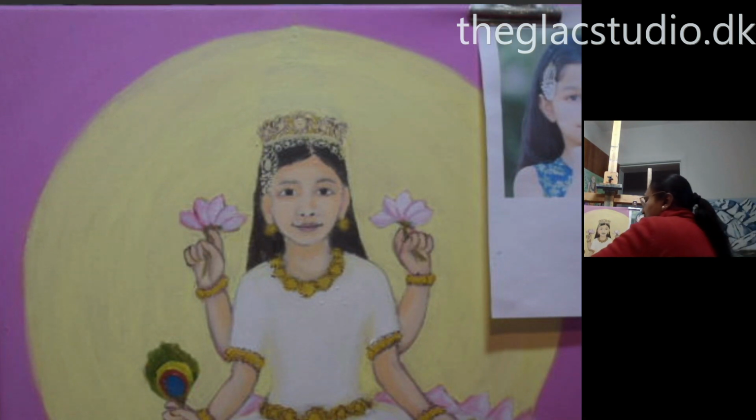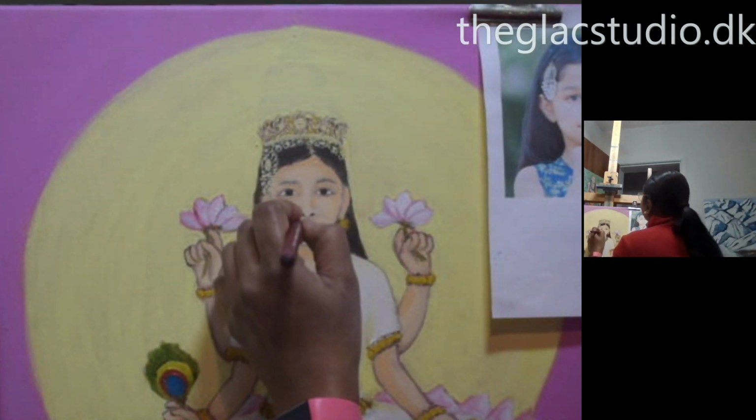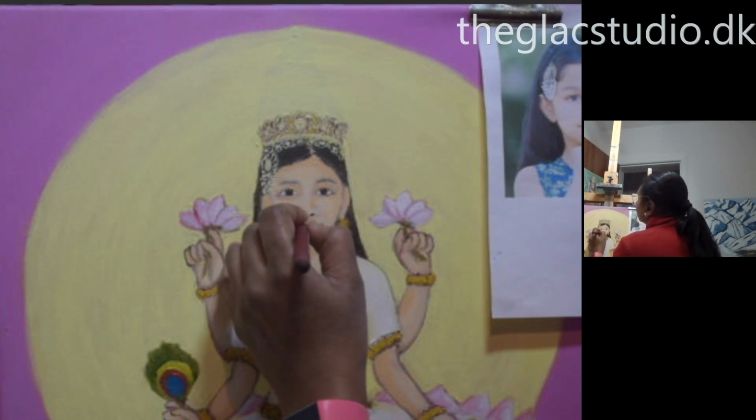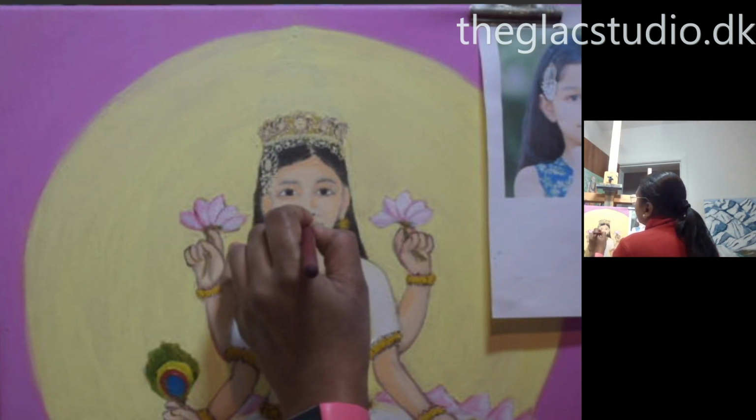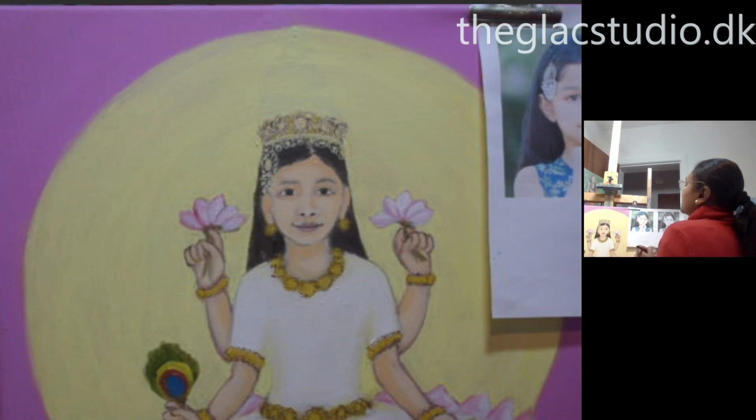And I will use this color to again work on the nostrils.